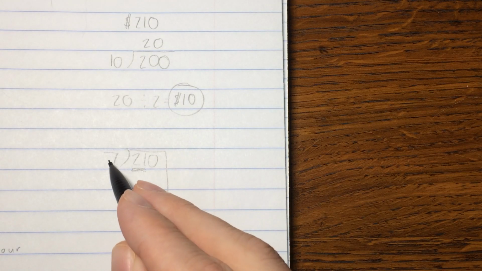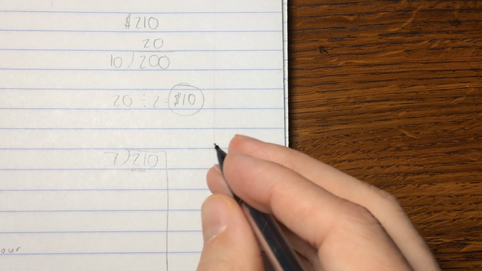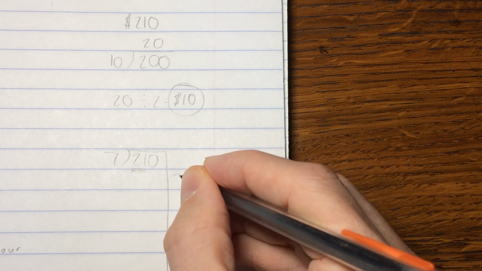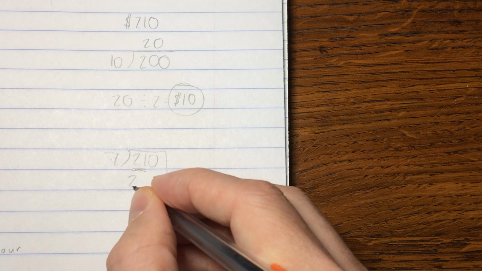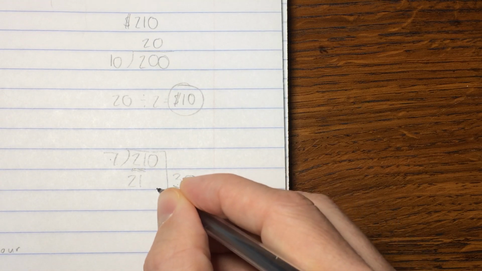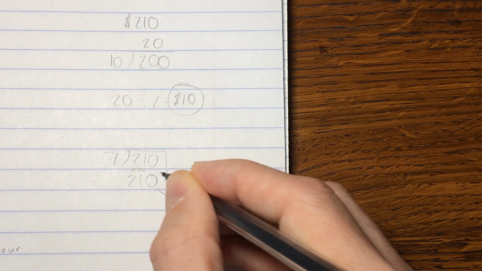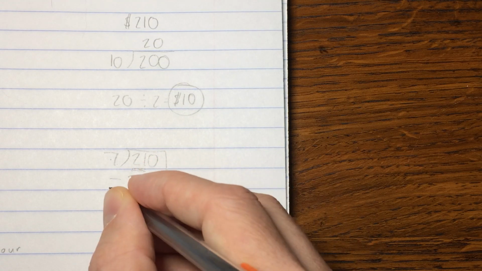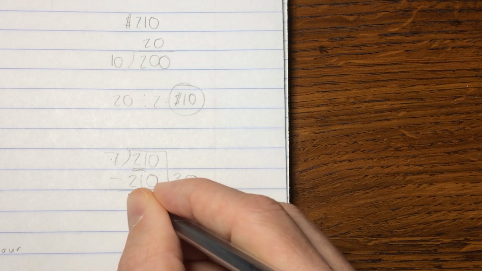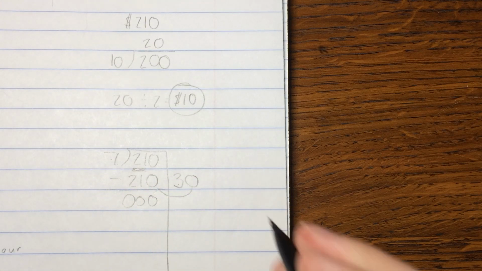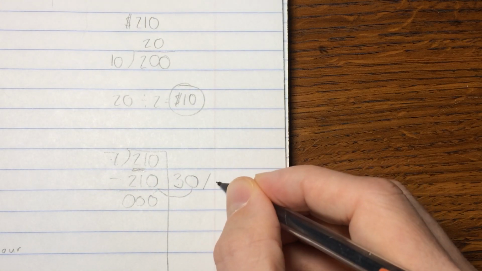So that tells me, I bet we can do 7 times, not 3, but what if we did 7 times 30? 7 times 3 is 21. Add the 0. That's perfect. That'll be a really fast partial quotients problem. So that one's done.